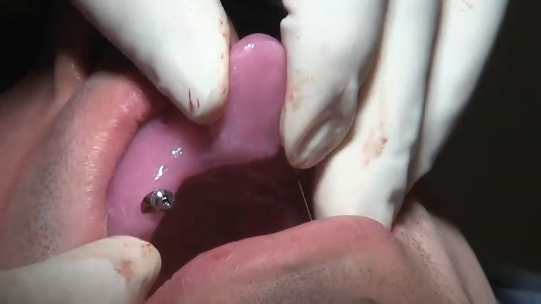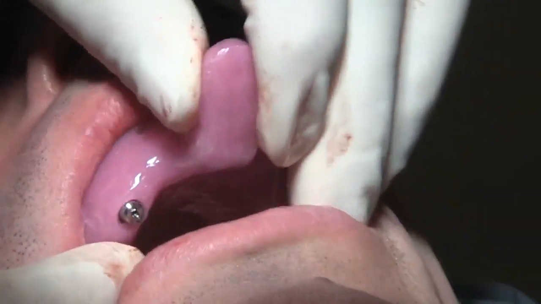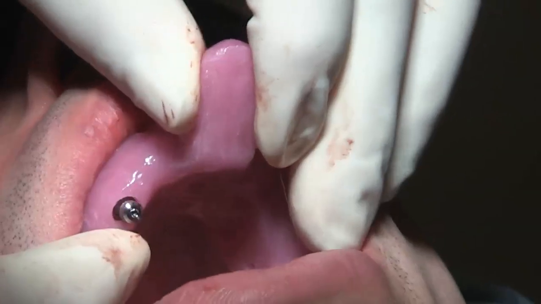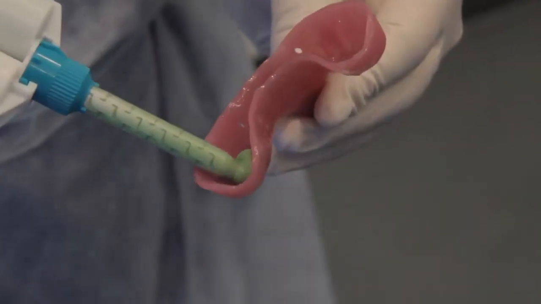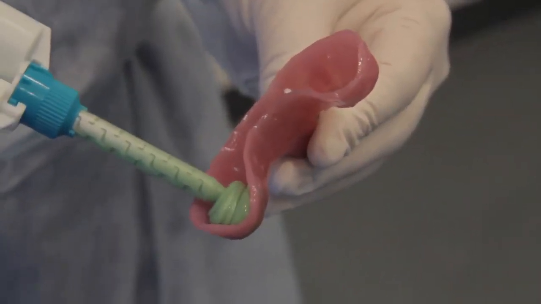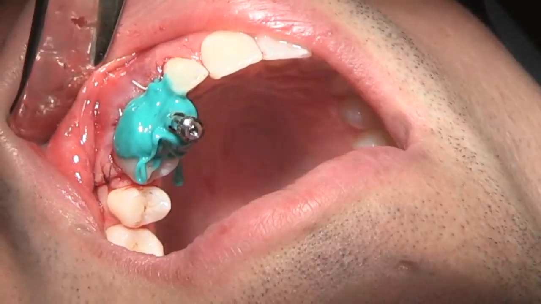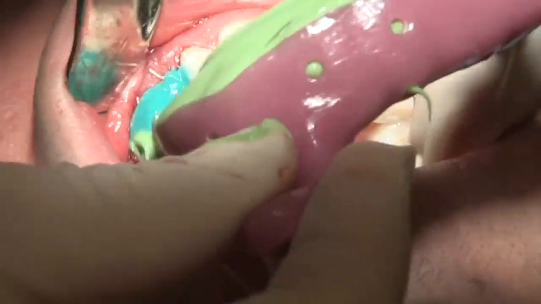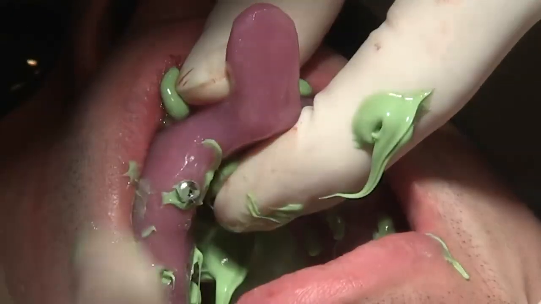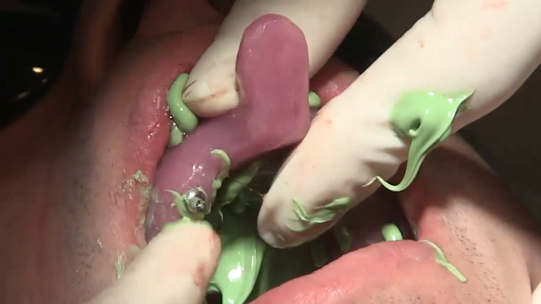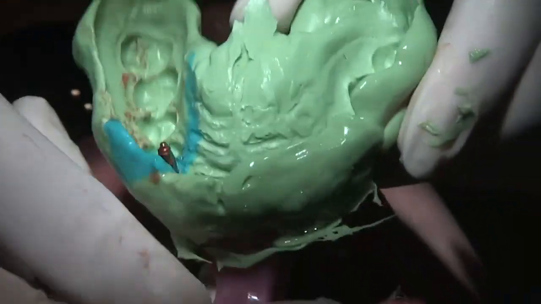A custom tray is being used to take the impression of the implant with the open tray coping. Impression material of choice is being used in the implant site as well as in the tray. Careful attention is being applied that the coping is accessible for the screwdriver and an accurate impression can be taken.